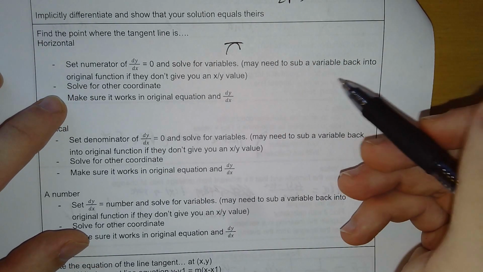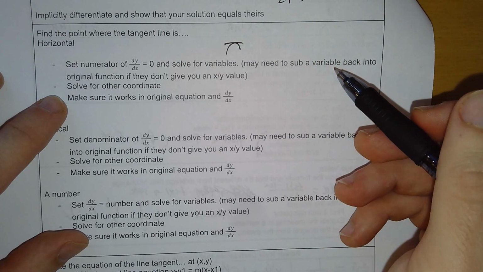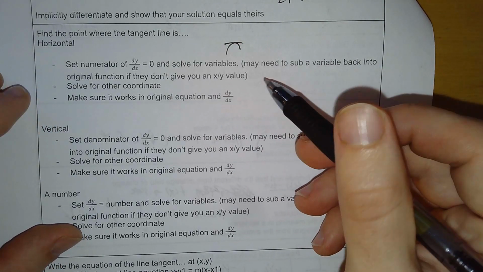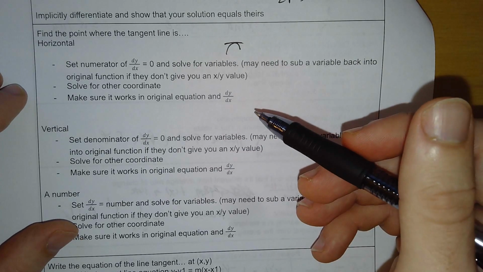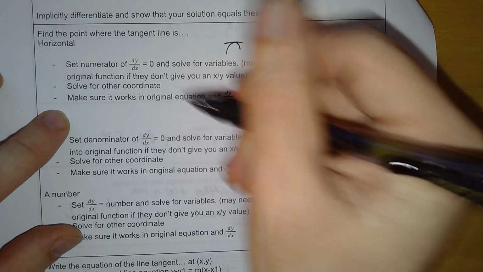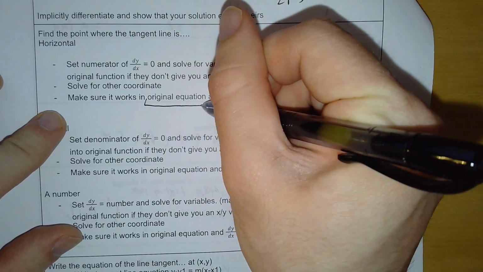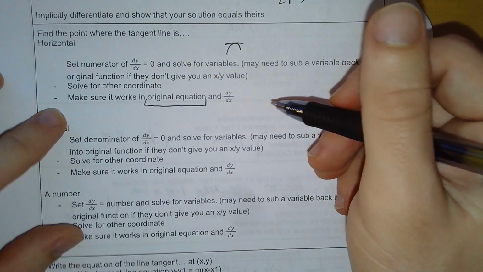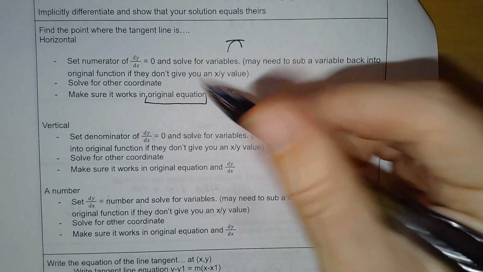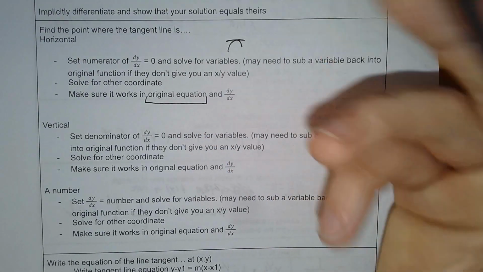You may need, as in the practice test, to sub a variable back into the original function to solve for the other coordinate. But otherwise, it might give you a coordinate. We'll talk about that in a bit. And then you make sure it works in the original equation. Check it in the original equation and make sure it's true. If you want to check your work, you plug the coordinate back into dy dx. You should be getting 0, and when you plug it back into the original, it should just work.